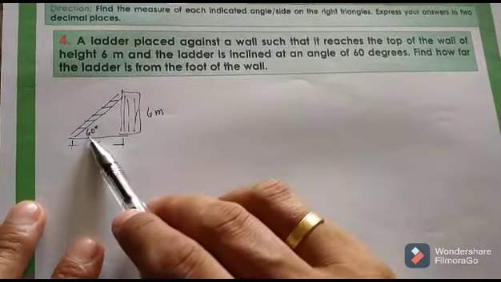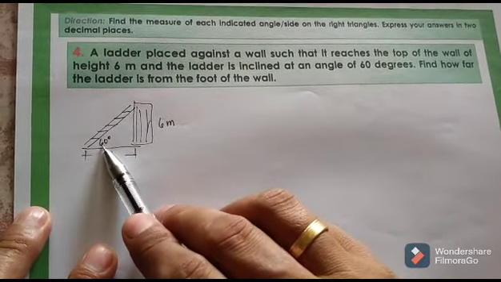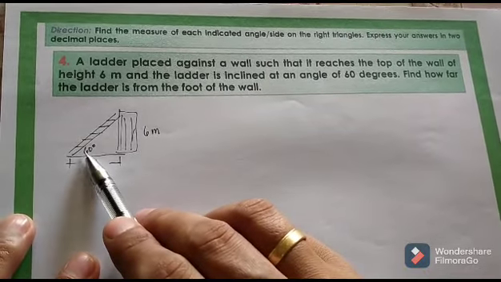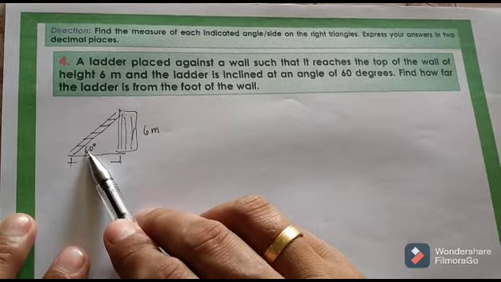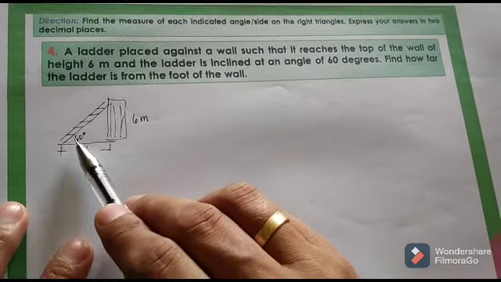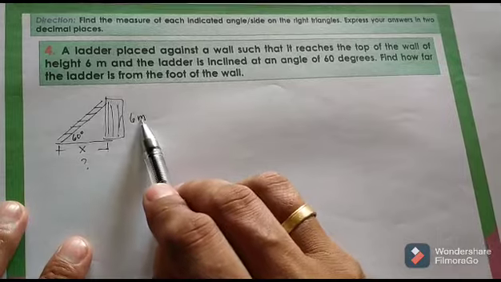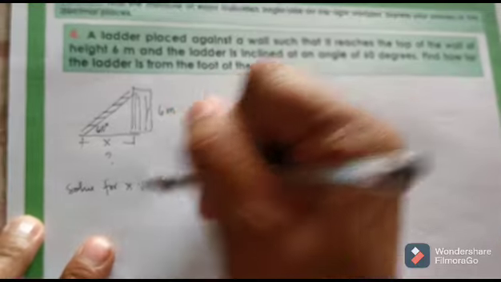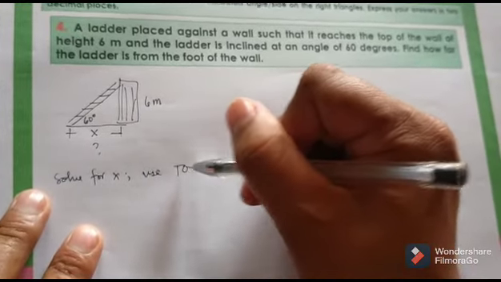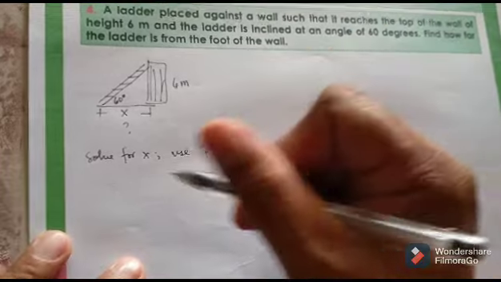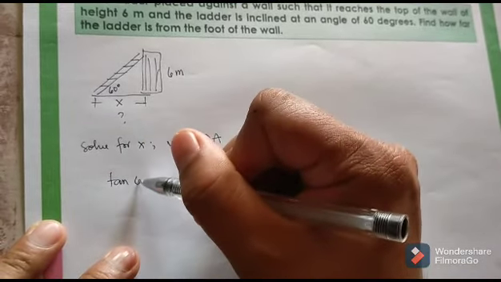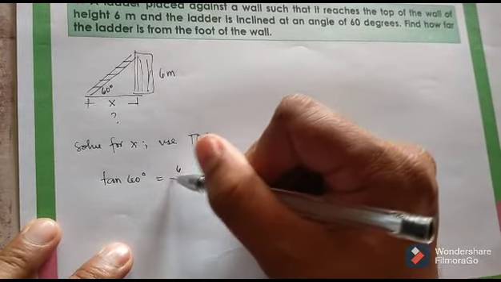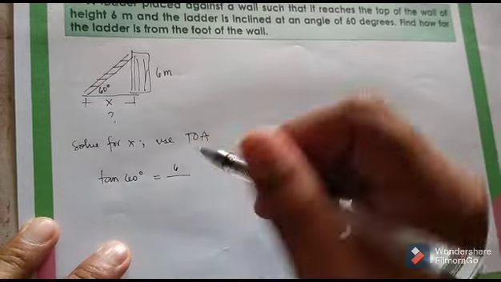Okay. So this would be very easy since it has 60 degrees and 6 meters, and this would be the unknown. To find that one out, you will be using sine, cosine, or tangent. In this case, we will be using tangent. To solve for x, use TOA. So tangent 60 degrees is equal to opposite, which is 6, over adjacent, that is our x.